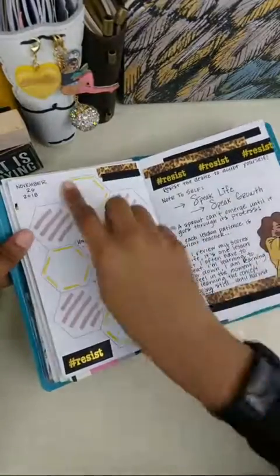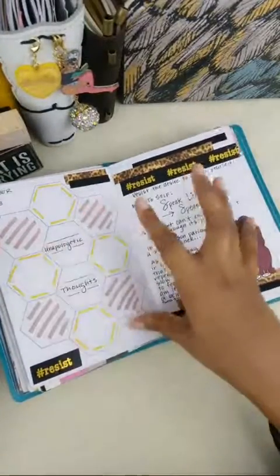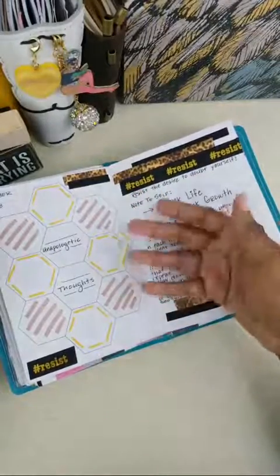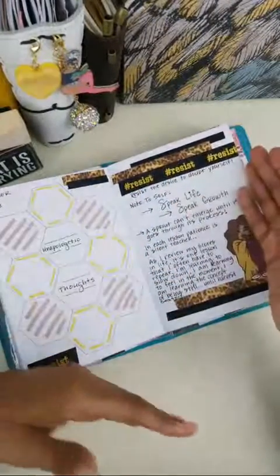So this was another journal entry. So again, I have journal entries within my planner. They're not super deep, but if I want to get deep, it's fine, I can, and it's separated out from my planner.